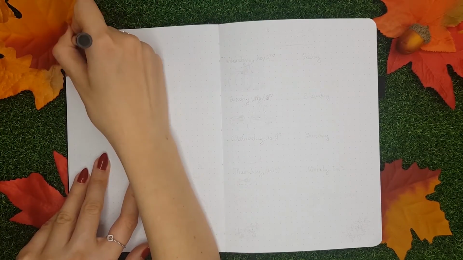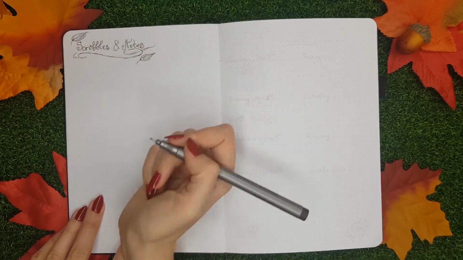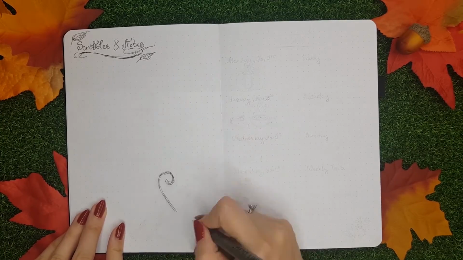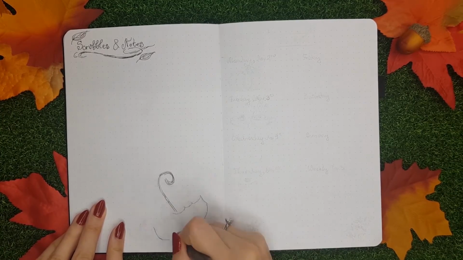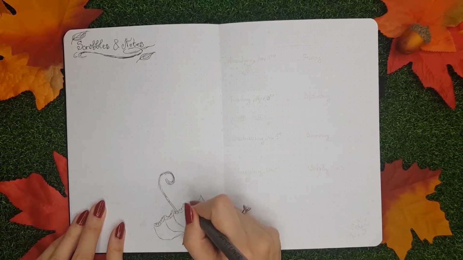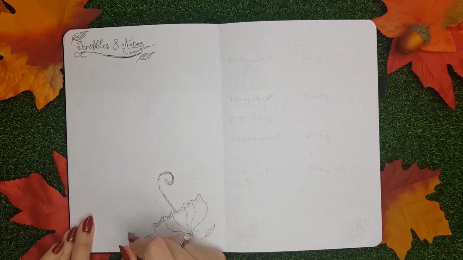Looking at the next spread then, I've called this Scribbles and Notes. Basically, this is a page that I'm leaving blank and I'm using for all kinds of ideas and things that I want to try next month, or anything really that comes to mind and that I want to keep track of.